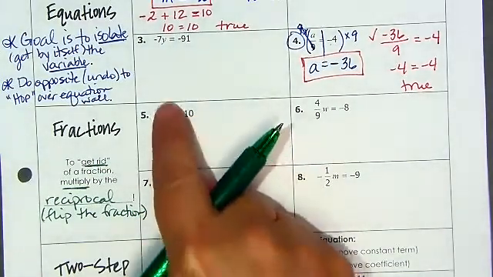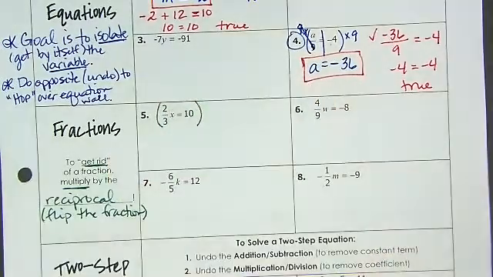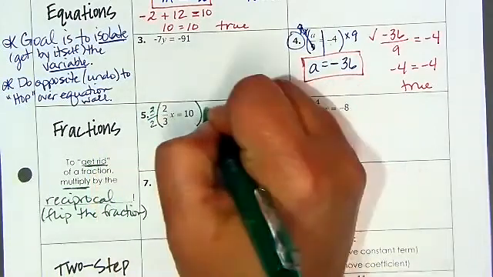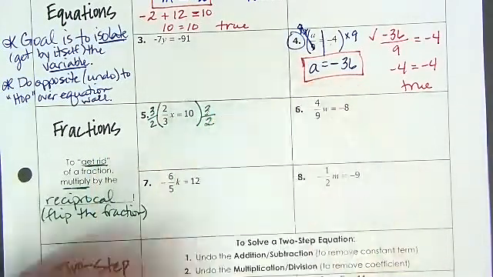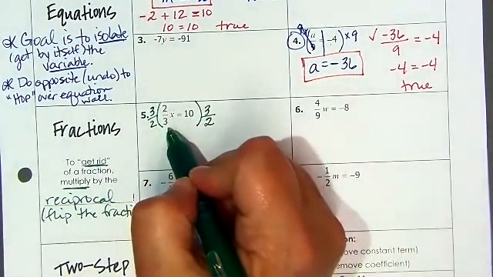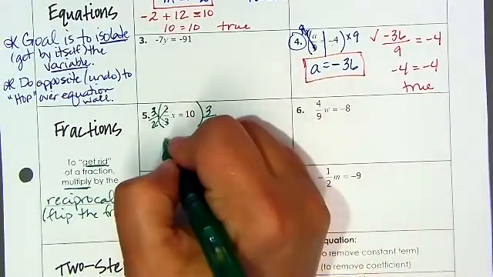So, in order for me to get rid of this fraction, I am going to multiply by its reciprocal. So I'm going to multiply by 3 over 2. And whatever I do to one side, I have to do to the other side. If I multiply by 3/2, the 3's cancel, the 2's cancel. So I'm left with x.